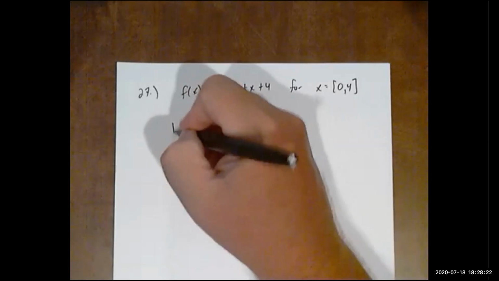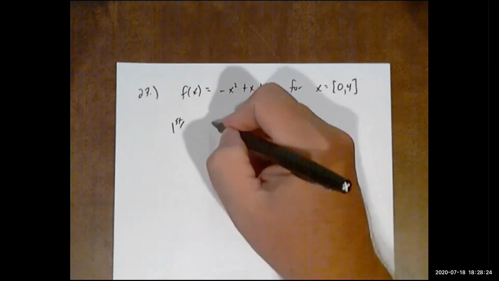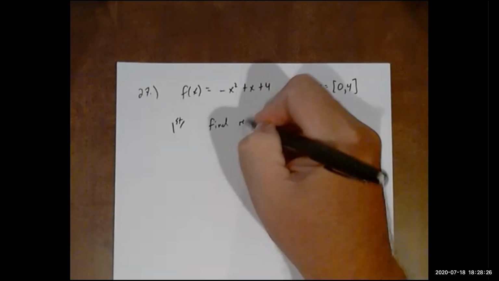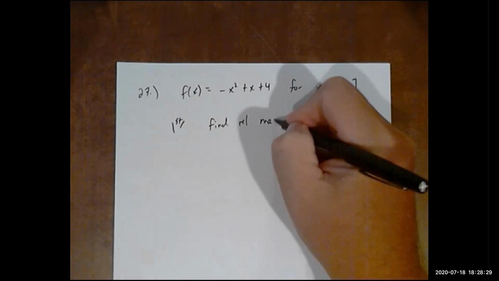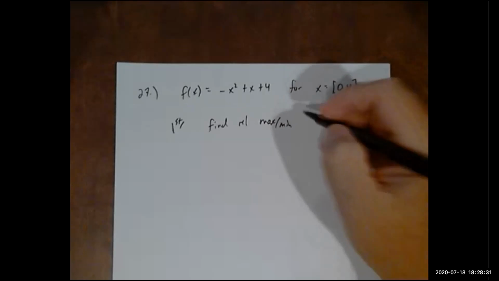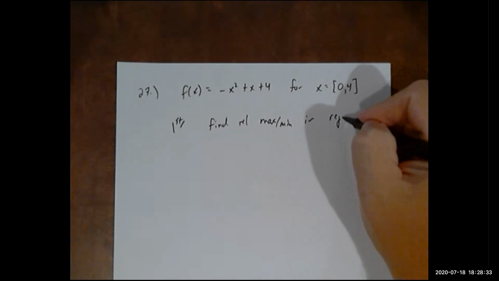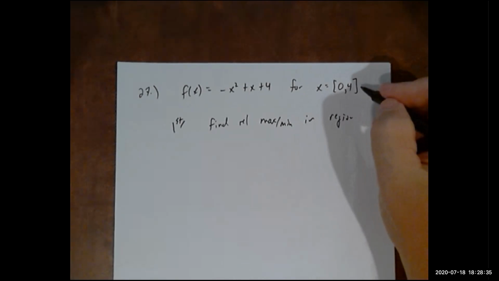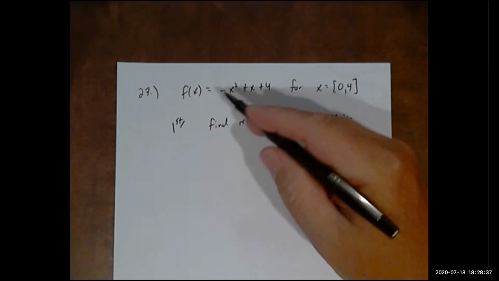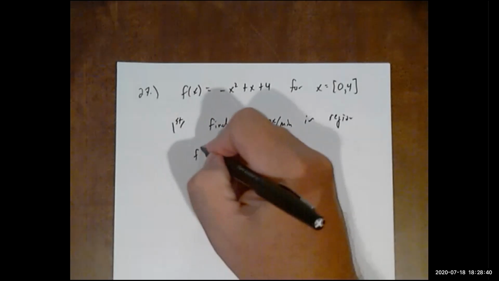So first step, find relative max and mins in the region. In this case, the region's x is 0 to 4. How do you do that? You take the first derivative.